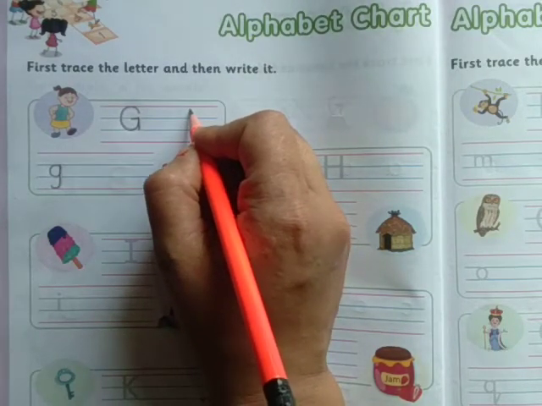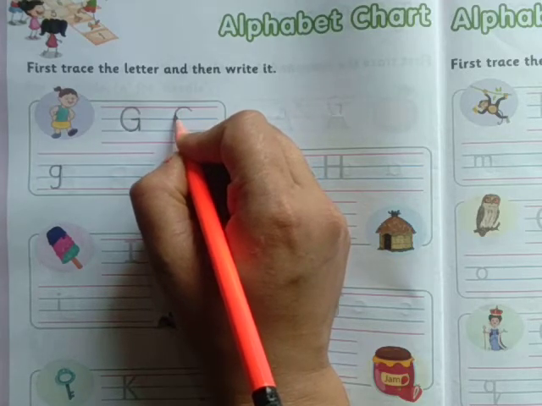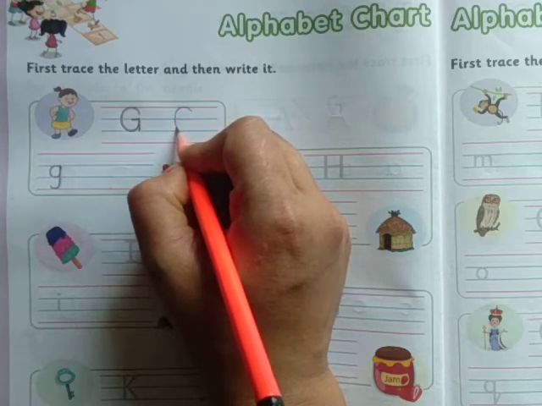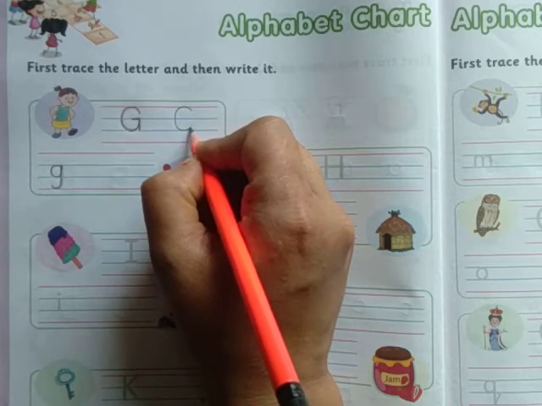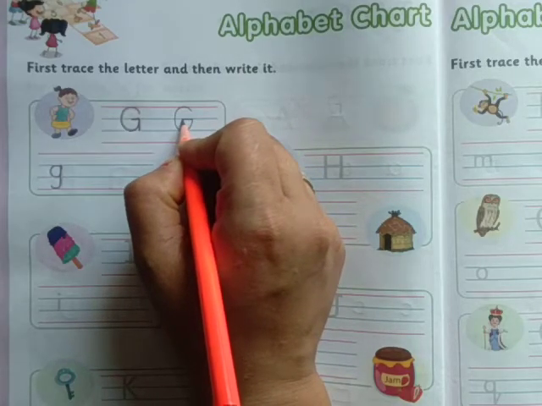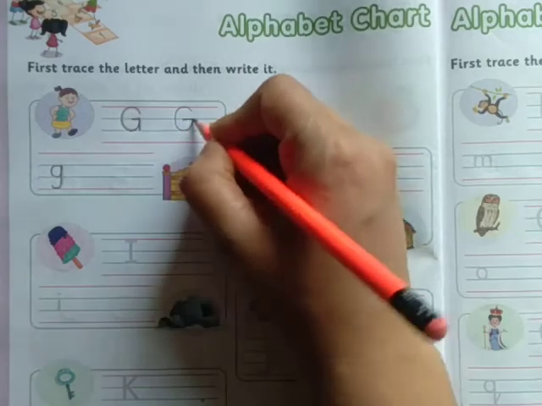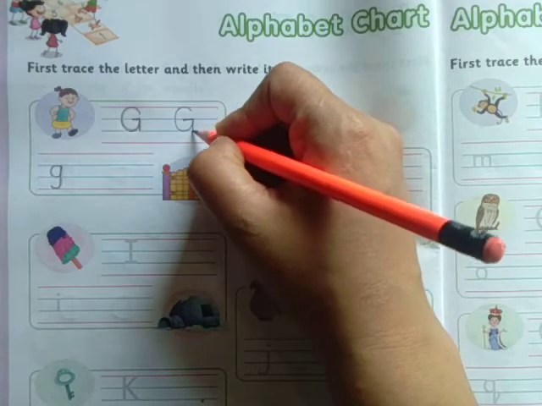I am going to rewrite here. A big left curve, touch the third line, go up, stop here, sleeping line, trace it again, and from here draw a standing line.